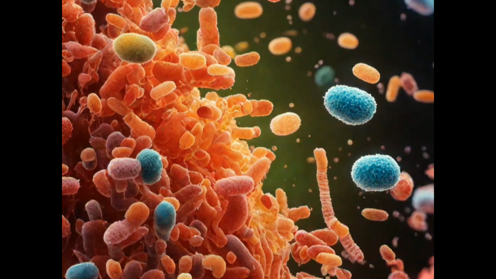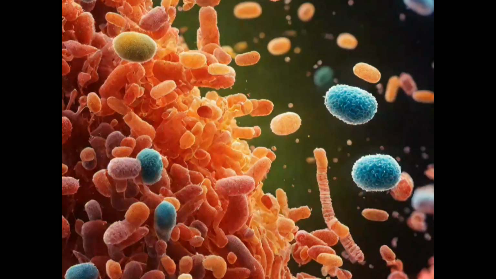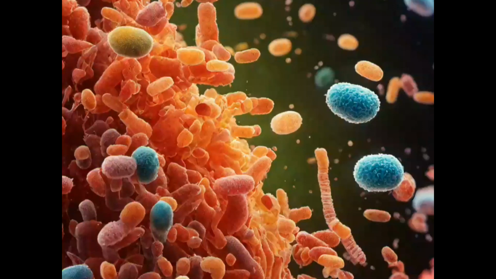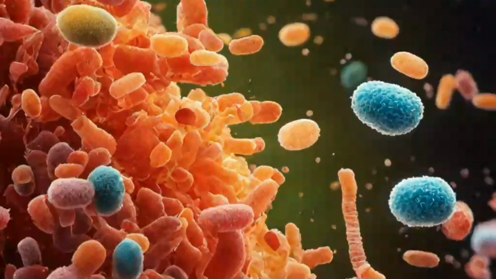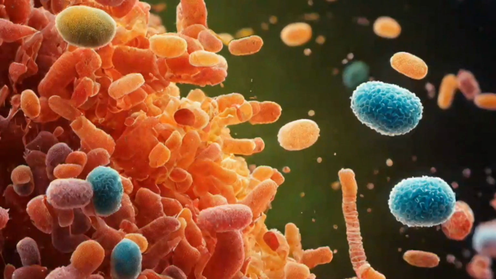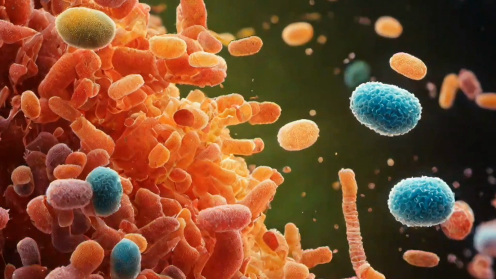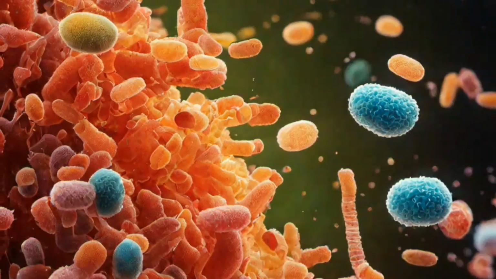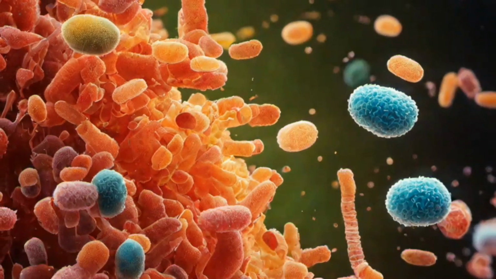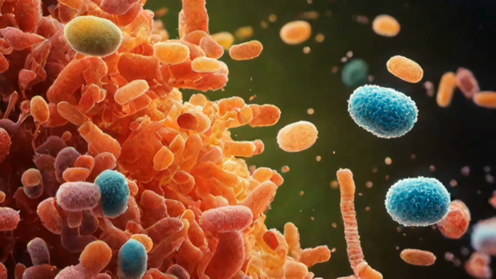Why the difference matters? The distinction between gram-positive and gram-negative bacteria is important because it affects how they react to treatments and medicines. For example, antibiotics. Some antibiotics work better on gram-positive bacteria because they can easily penetrate the thicker walls. Others are more effective against gram-negative bacteria because they can get through the thinner walls.